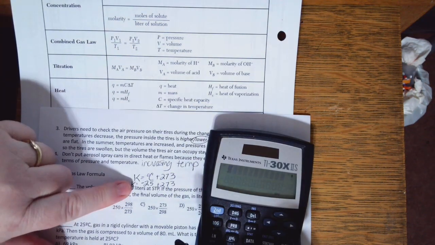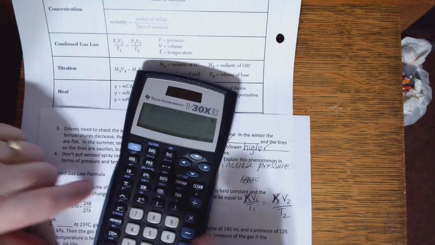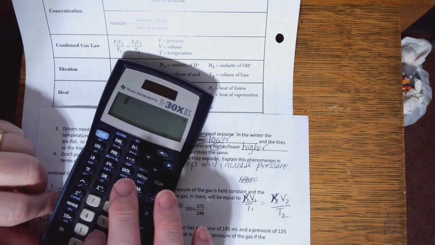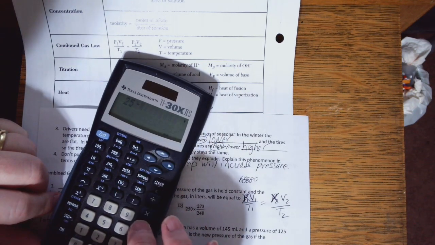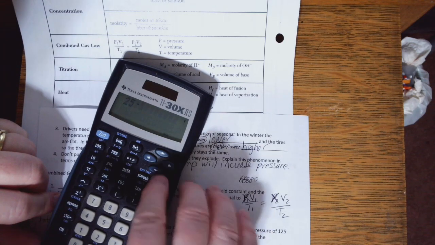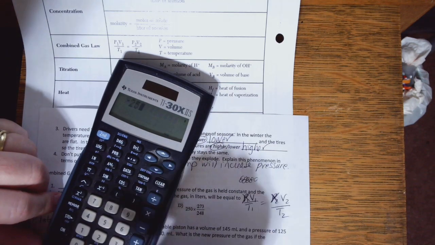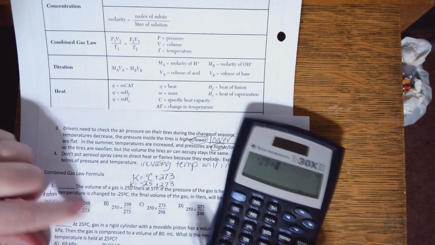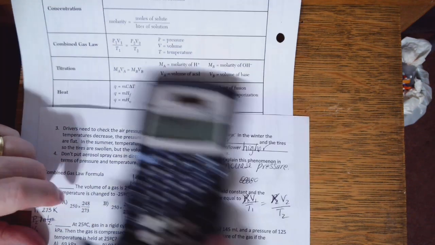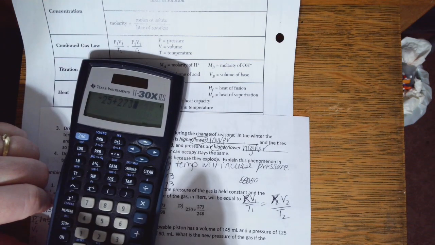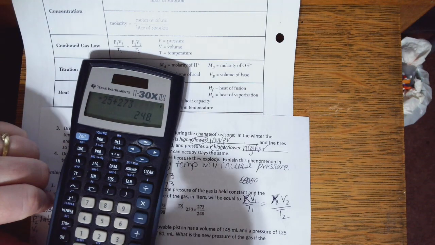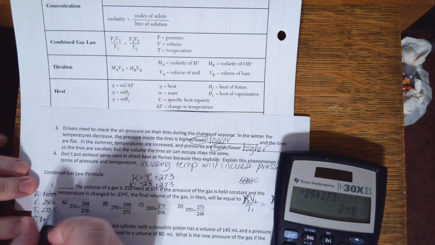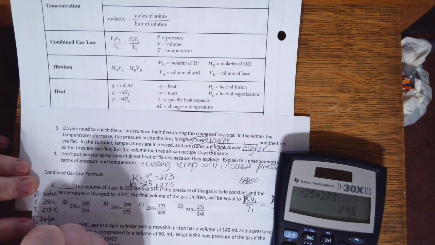So I have negative 25 plus 273 equals 248. So there's my T2, 248.